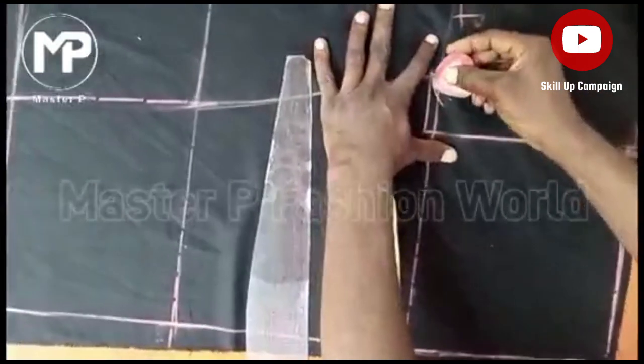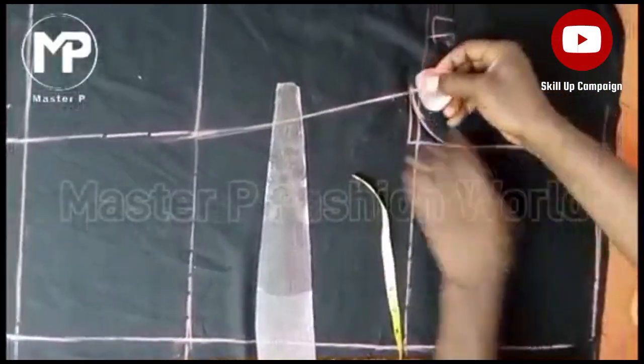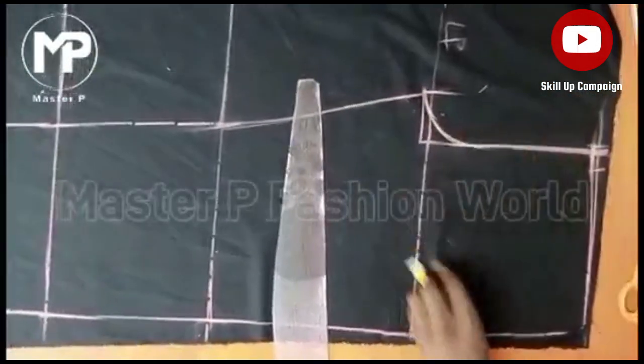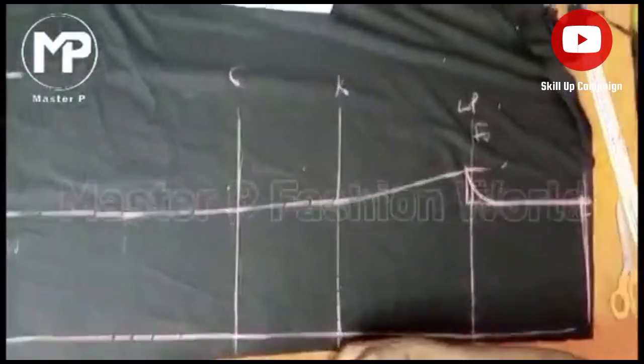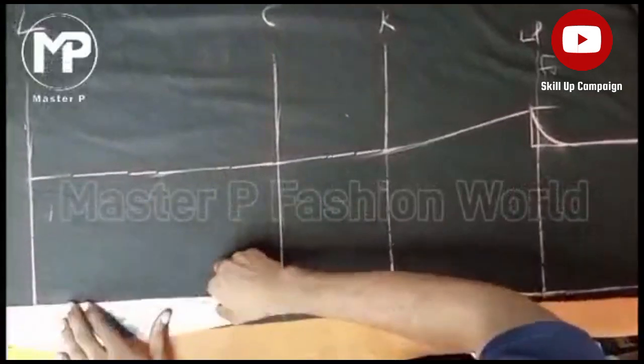You curve it. Okay, that is it for that part, and then this other place we just correct it. You shape it.